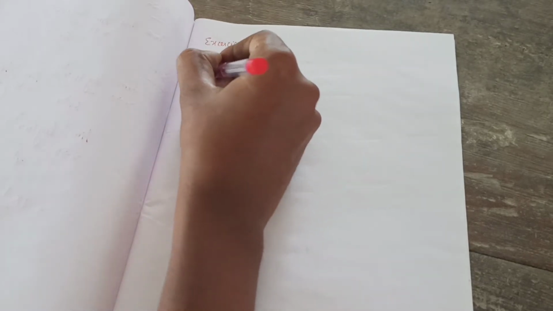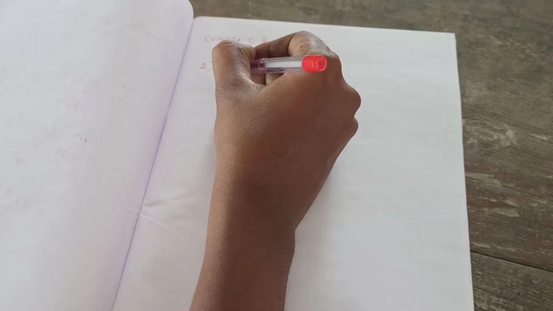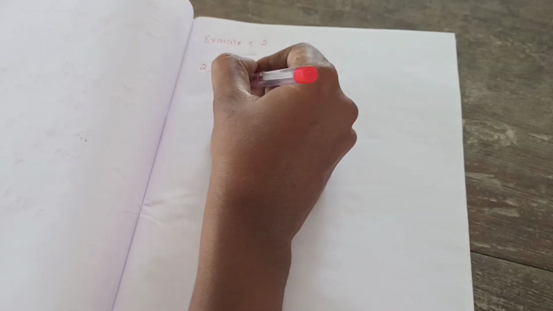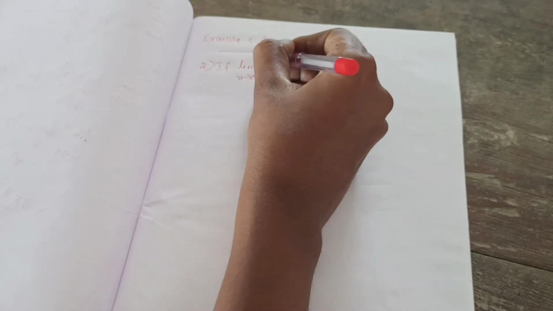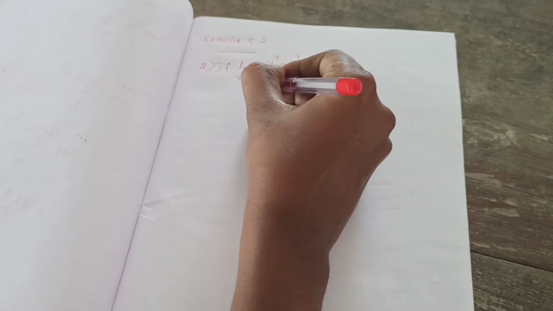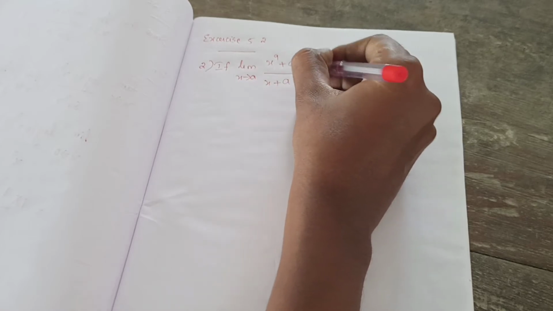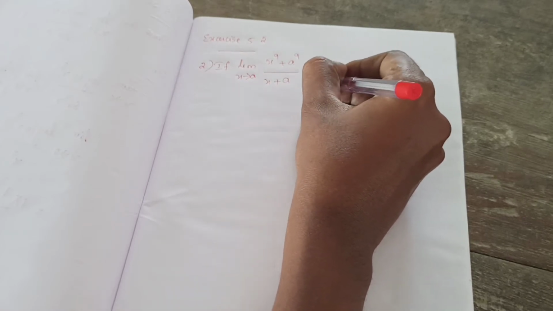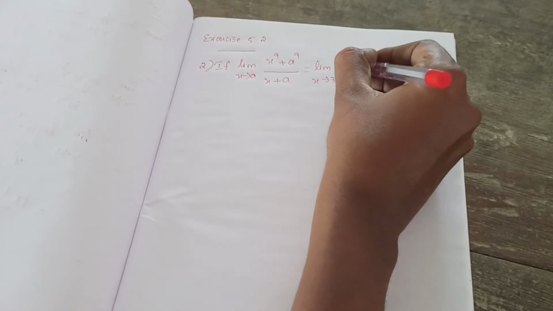Problem number 2. If limit x tends to a, (x power 9 plus a power 9) divided by (x plus a) is equal to limit x tends to 3, x plus 6.